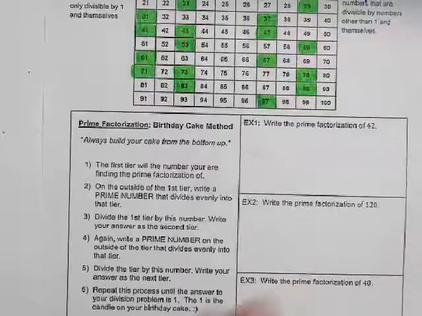Okay. Now, I told you guys that in the past you probably learned how to break down numbers by trees. So what I'm going to do is I am going to do it by the birthday cake method. And there's a reason that I want you to do it my way, okay? So anytime we're doing prime factorization, we're going to do it by the birthday cake method, all right?